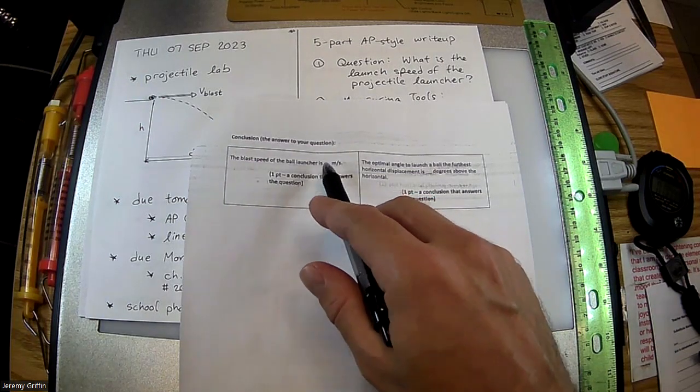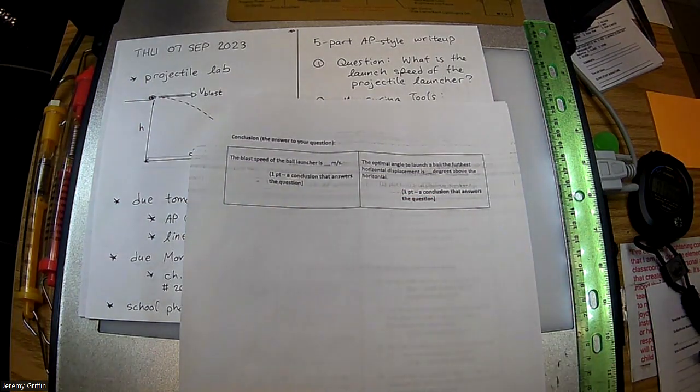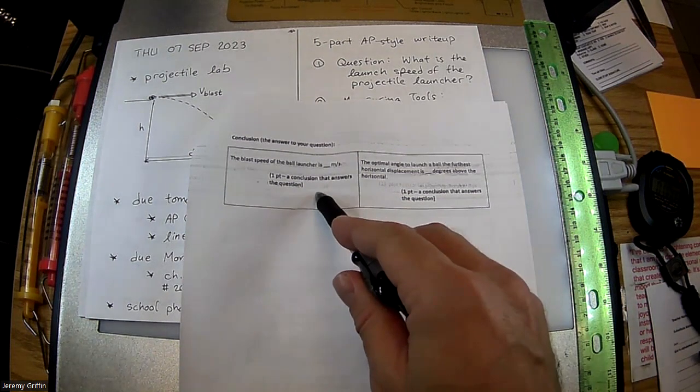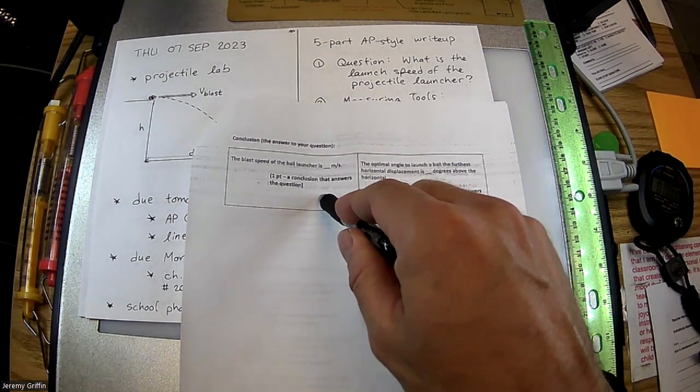Nobody wrote the velocity is equal to 9. Nobody wrote that, right? You said like 9 meters per second, right? Of course you did. Of course you did, because you guys know numbers have units attached to them.